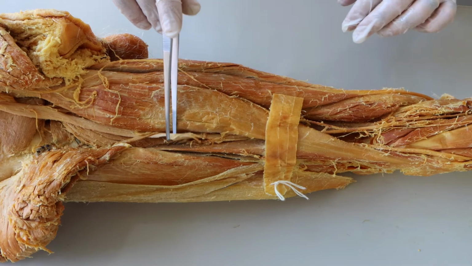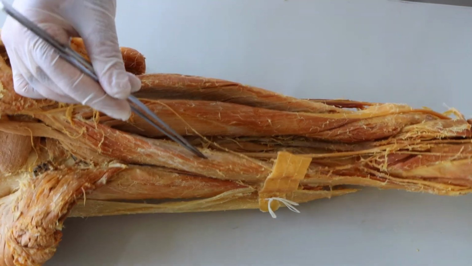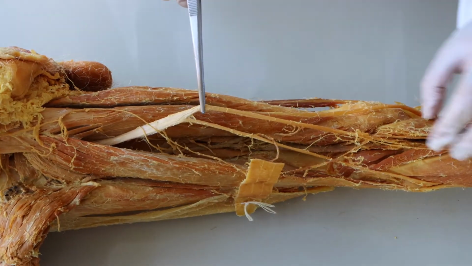And here it is very nicely dissected. If I turn it, I find the sciatic nerve here.